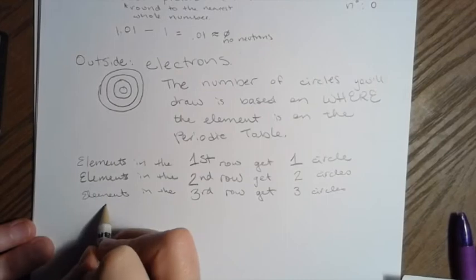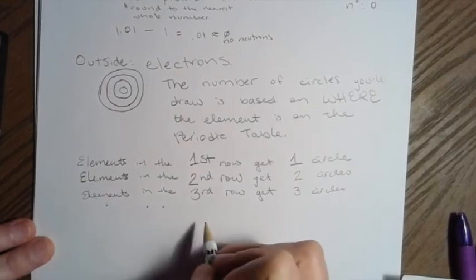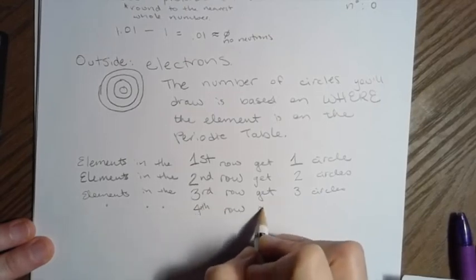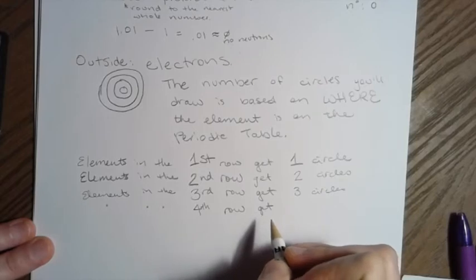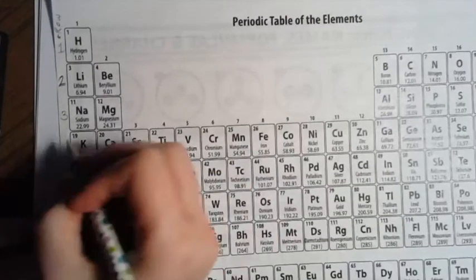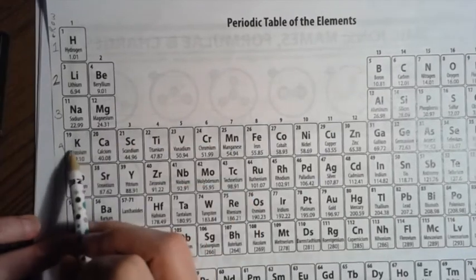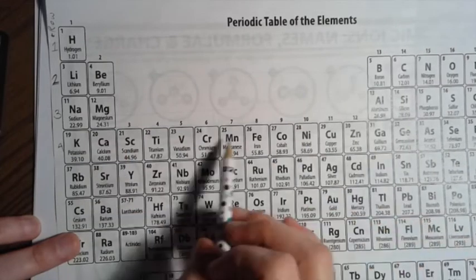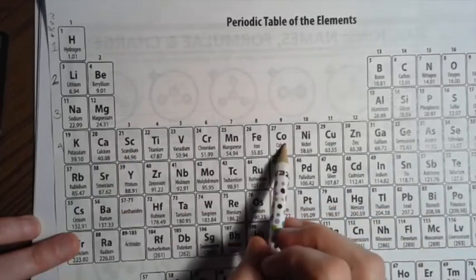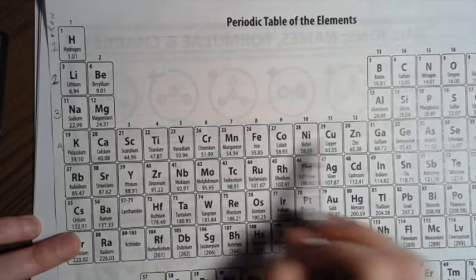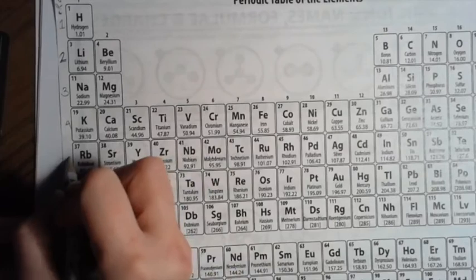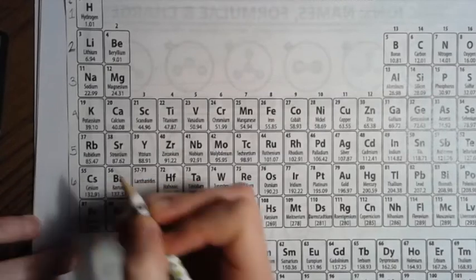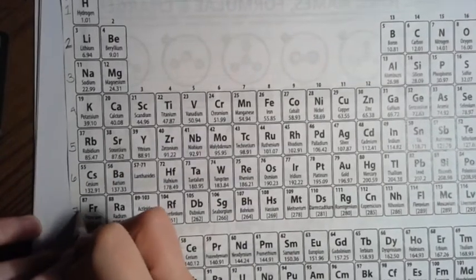I'm gonna do some of these little marks that mean just continue as above. Everything in the fourth row. So all the elements in the fourth row get 4 circles. Your fourth row is here. Your fourth row is this first row where it's kind of filled in all the way across. You've got elements in this part also on your fourth row. Everything in that fourth row gets 4 circles. Everything in the fifth row gets 5 circles. Everything in the sixth row gets 6 circles. Everything in the seventh row gets 7 circles.